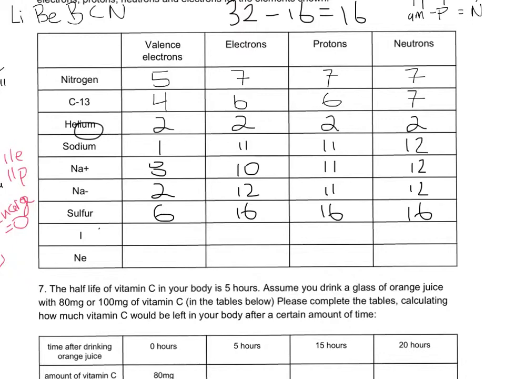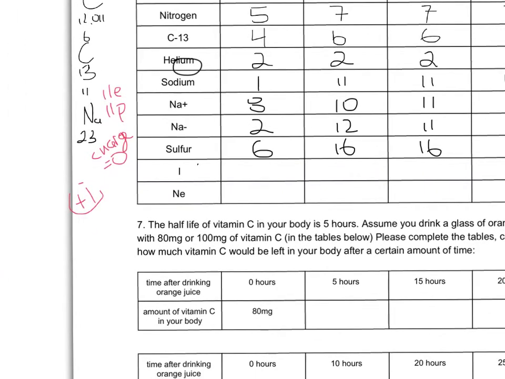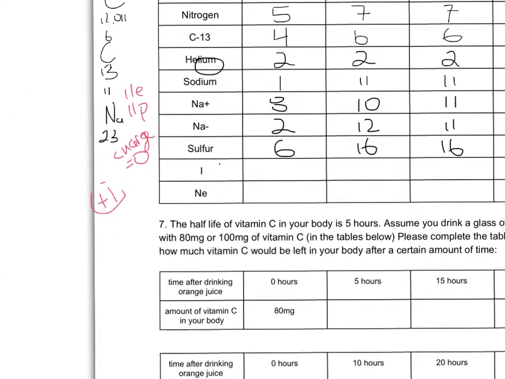Iodine is like this. Iodine, 53 and 126.9. Let's see, my old eyes. 126.9. We're going to round to 127. Okay, 127. So to find the number of neutrons, we're going to do 127 minus 53.